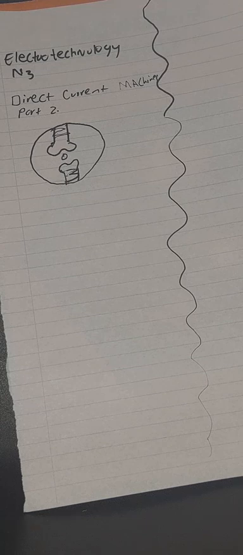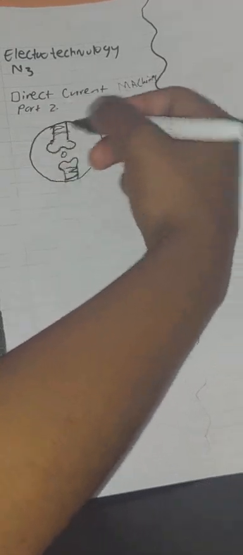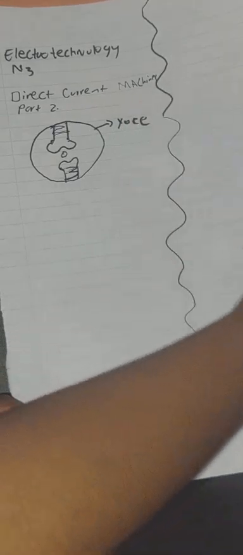Okay guys, they're going to ask you the function of a yoke. Which part is the yoke here? This part. What is the function of a yoke? The function of the yoke is to mechanically protect the whole system.